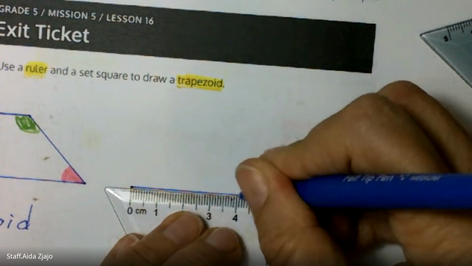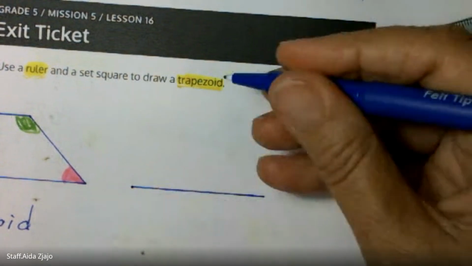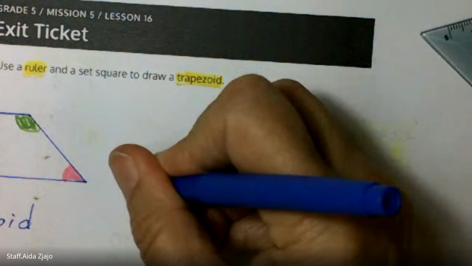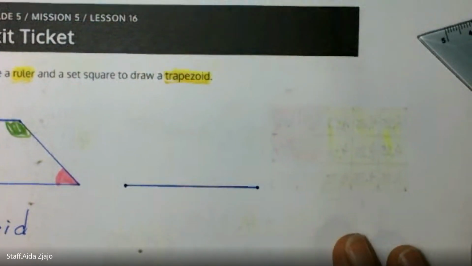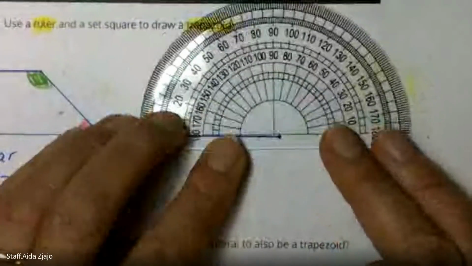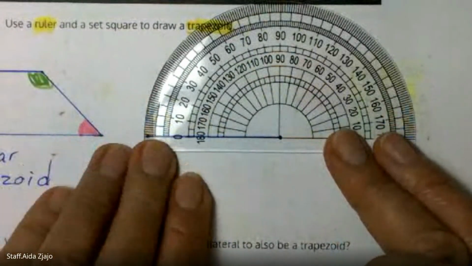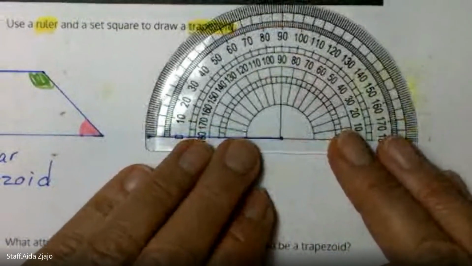Then from here I'm going to create two congruent angles. Let's make them 60 degrees.